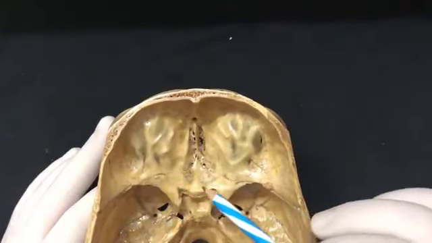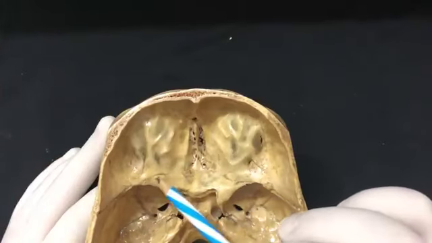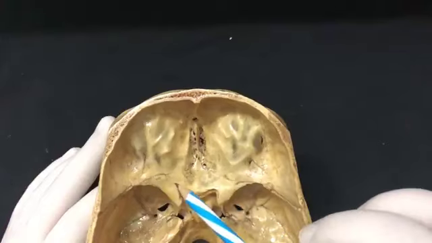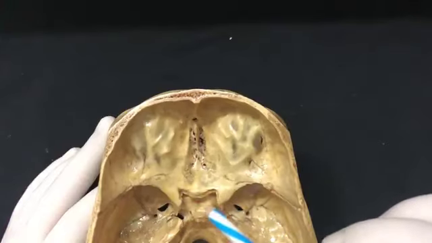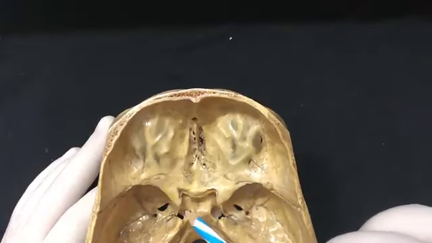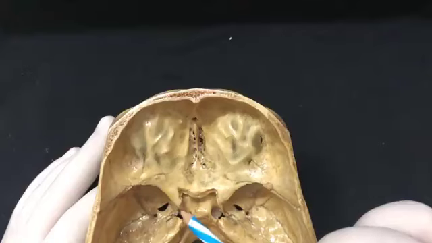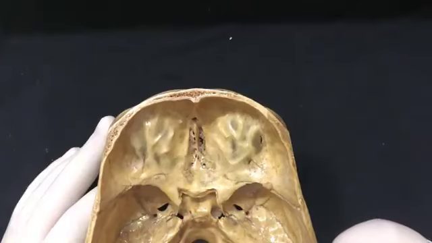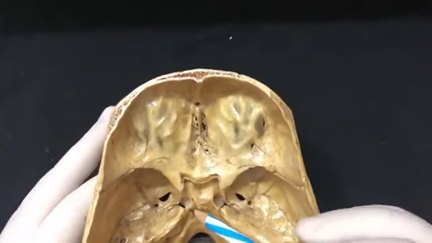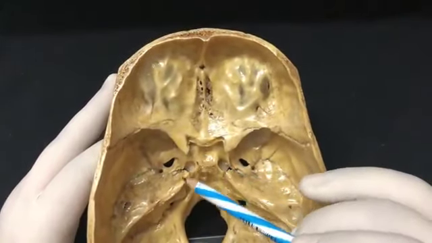As we already said, this is the lesser wing of the sphenoid. Now, if you look at these projections of the lesser wing of the sphenoid, these projections are called the anterior clinoid process. And these anterior clinoid processes give attachment to the free margin of the tentorium cerebelli.